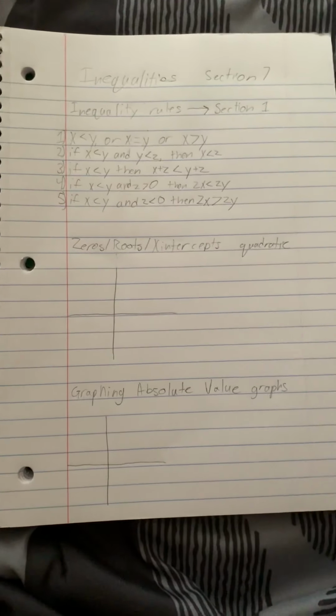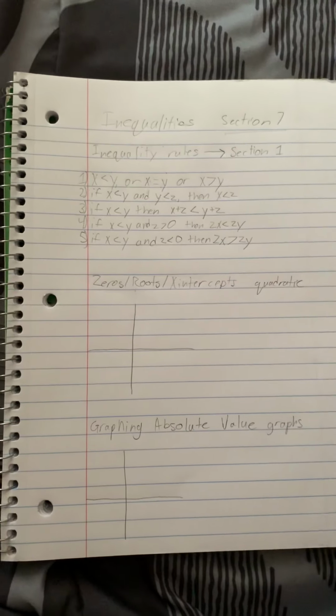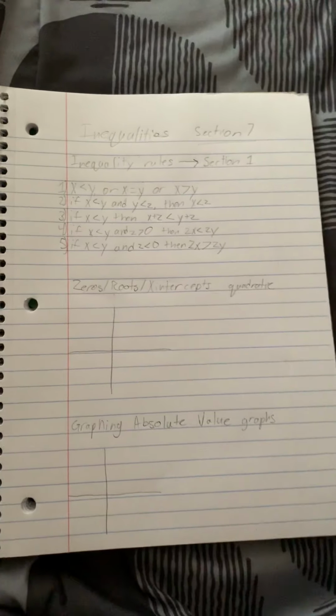Okay, so welcome to inequalities. That is section 7. This will be my last section without Annotator Connor, so we're good.